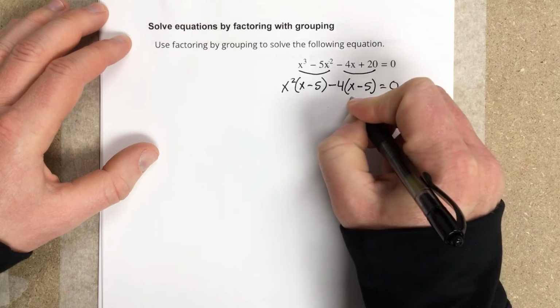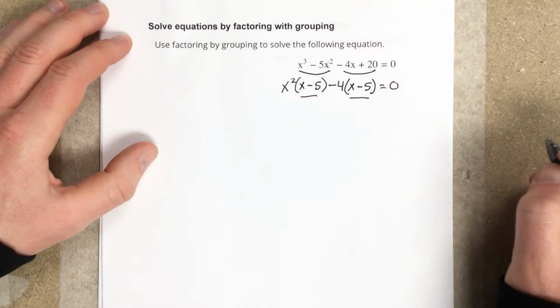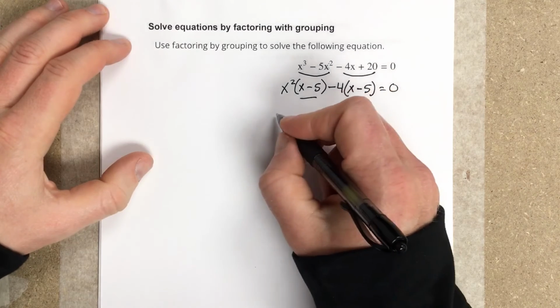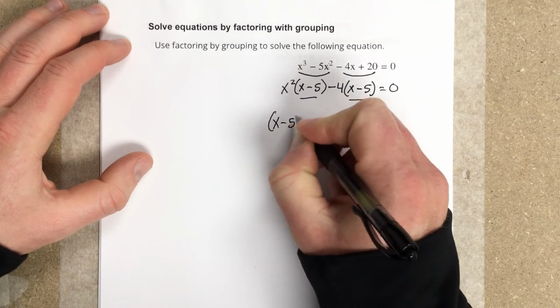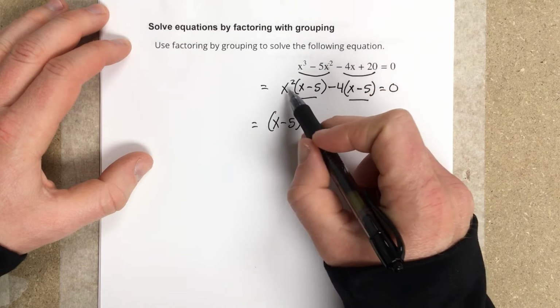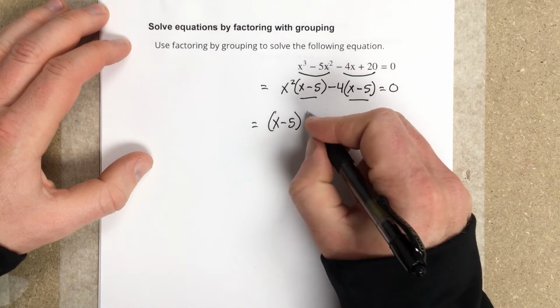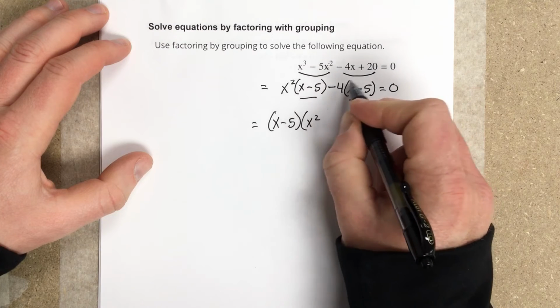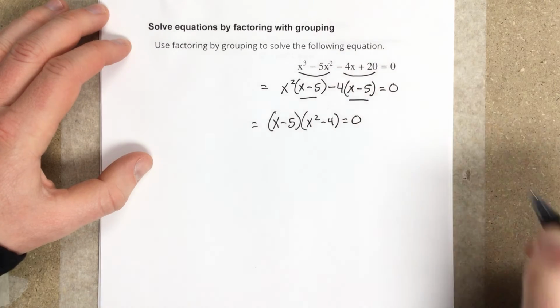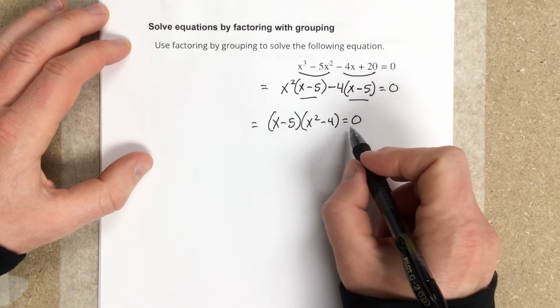So because these two terms are the same, this factor by grouping is working. So I'm going to factor x minus 5 out of each term. When I divide that out, we'll bring it to the front, x minus 5. And dividing out of this term, we'll leave just x squared left. And dividing out of this term, we'll get the -4 left. Equals 0. Two binomials being multiplied equal to 0.